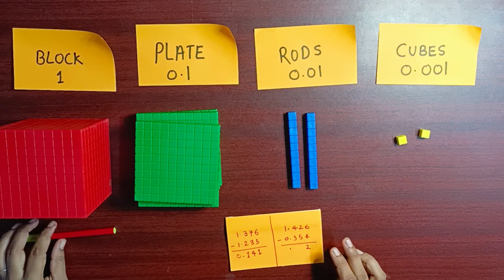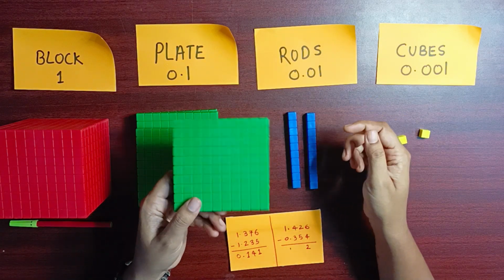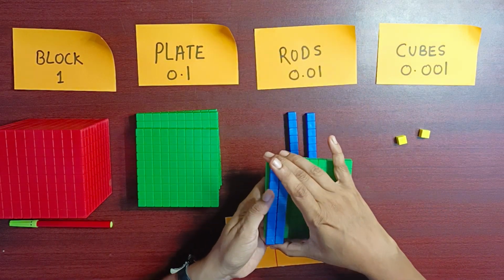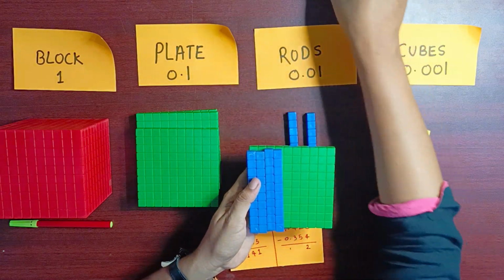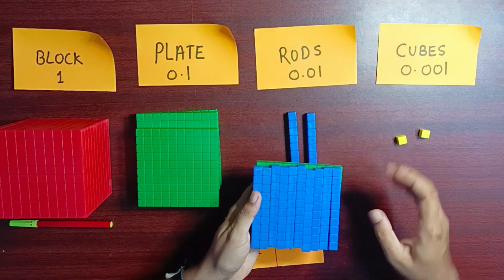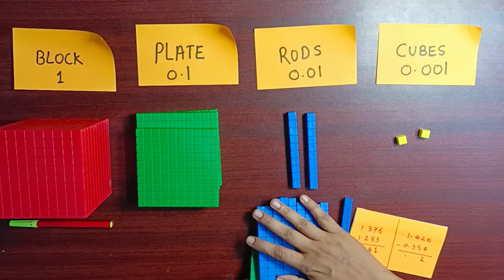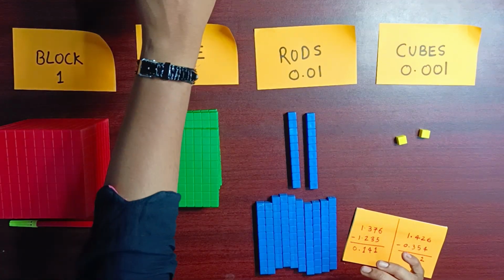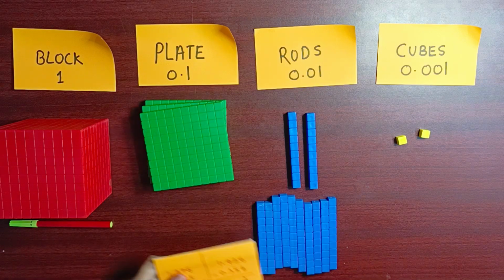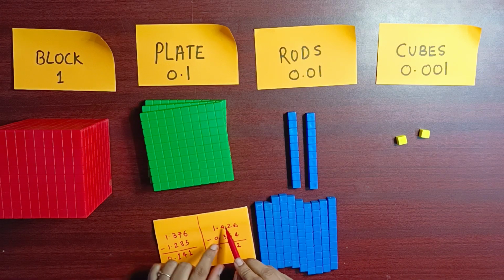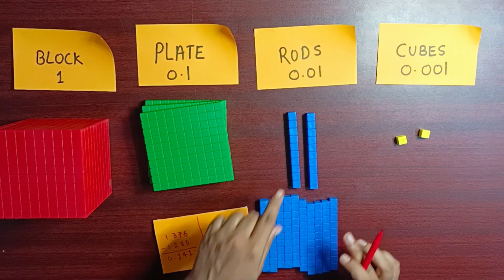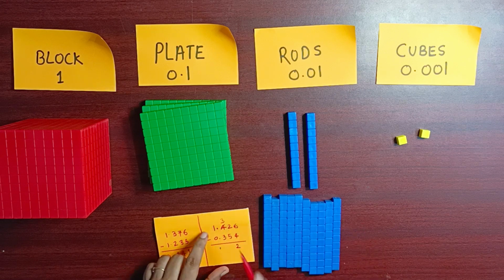Now using the concept of borrow, I can borrow 1 plate and I can replace it with 10 rods. So let's try that. 1, 2, 3, 4, 5, 6, 7, 8, 9, 10. And since I have 10 rods with me, I can keep them here and I can put this plate back to my inventory. Now I have 3 plates left with me, just for the records. So I can simply write it. I borrowed 1 plate. So first I had 4 plates, now I have 3. And I gave this plate to replace it with 10 rods. So in total, now I have 12 rods here.